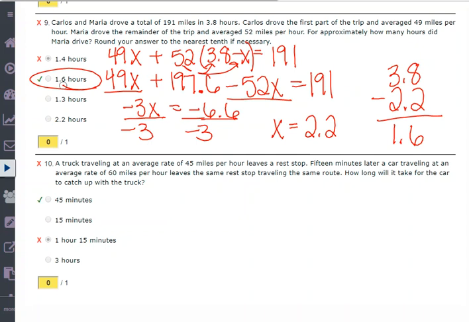Number 10, this is the last one. A truck traveling at an average rate of 45 miles per hour leaves a rest stop. 15 minutes later, a car traveling at an average rate of 60 miles per hour leaves the same rest stop, traveling the same route. How long will it take for the car to catch up with the truck?